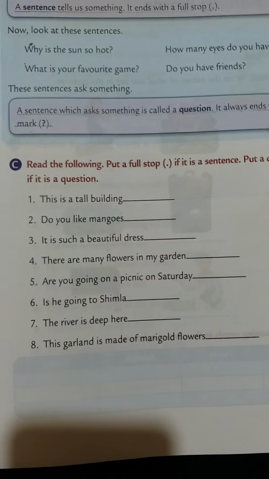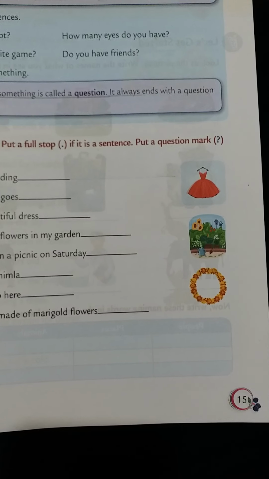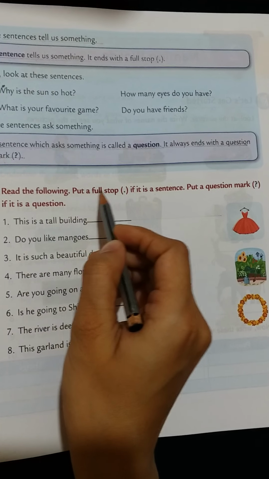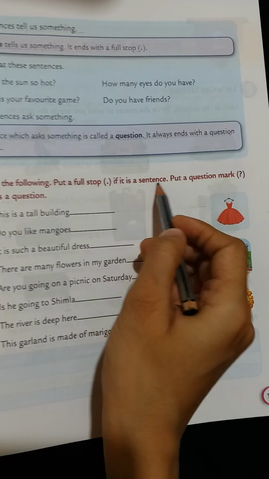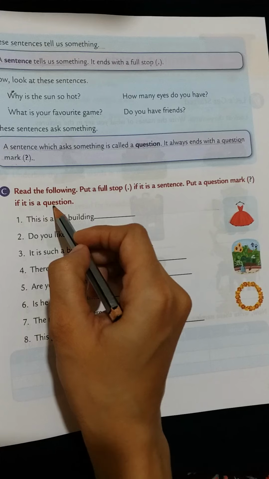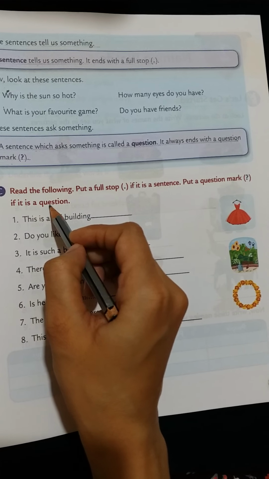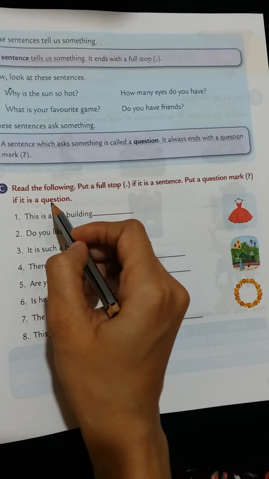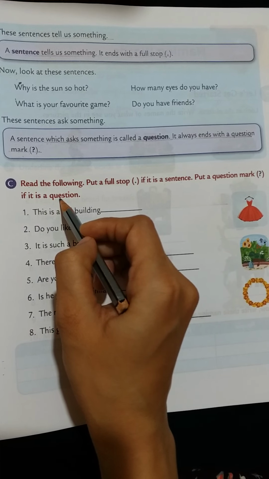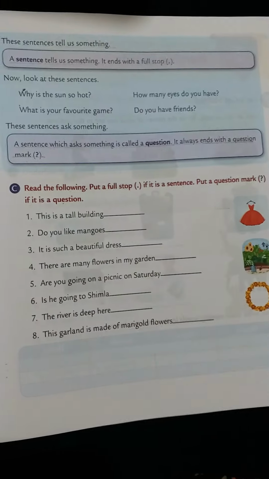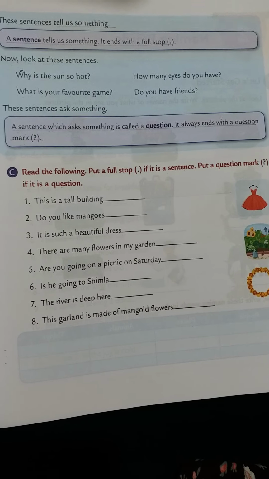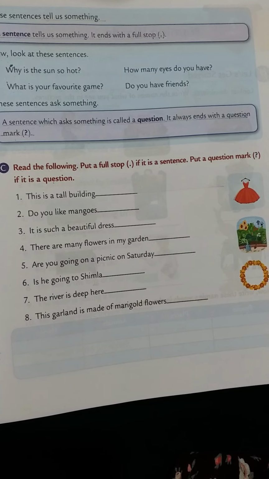Now, let us see exercise C. It is on page number 15. Read the following. Put a full stop if it is a sentence. Put a question mark if it is a question. Always remember, children, that when a sentence tells us something, it is a sentence. It is not a question and it should end with a full stop. And when a sentence asks something, then it is a question and it should end with a question mark.